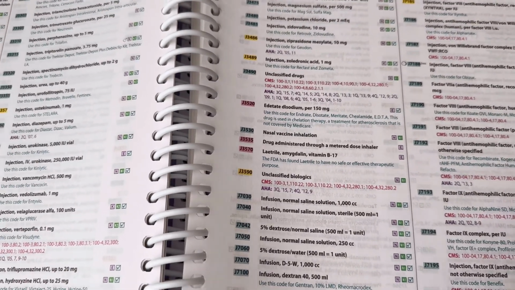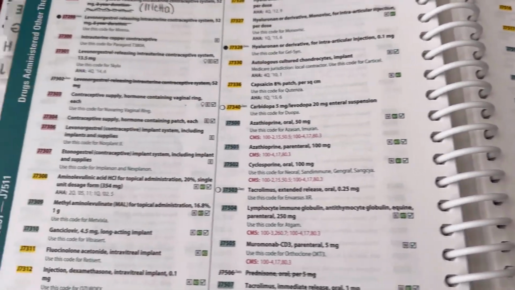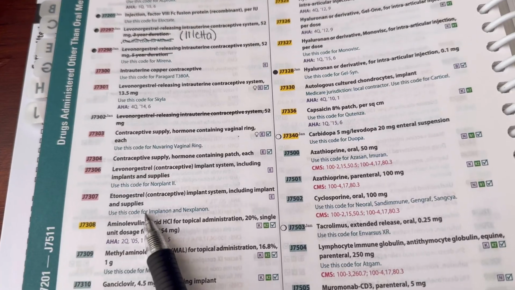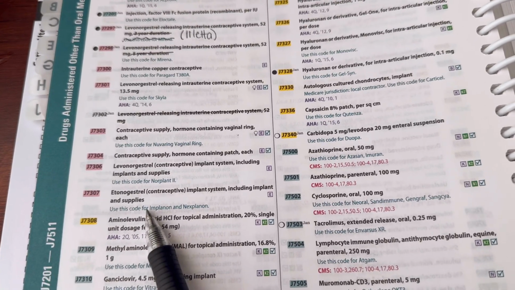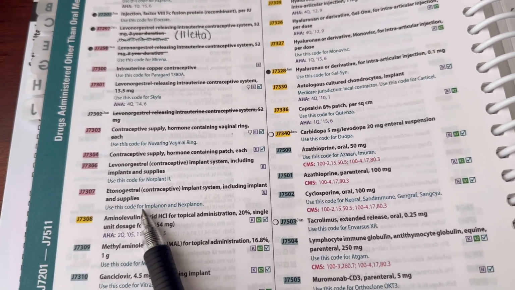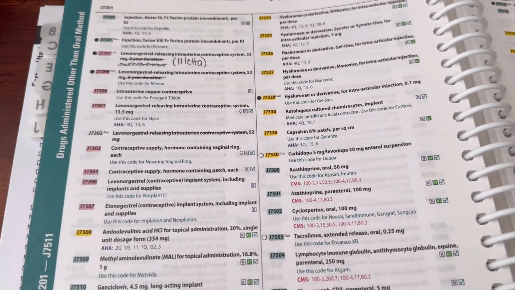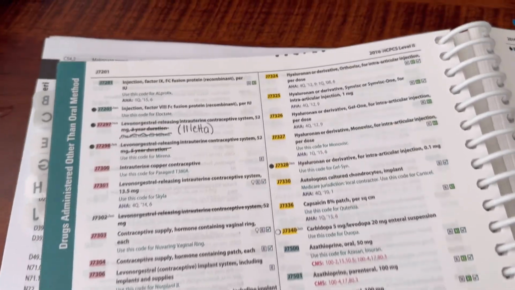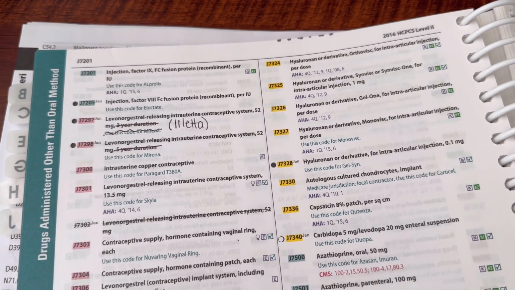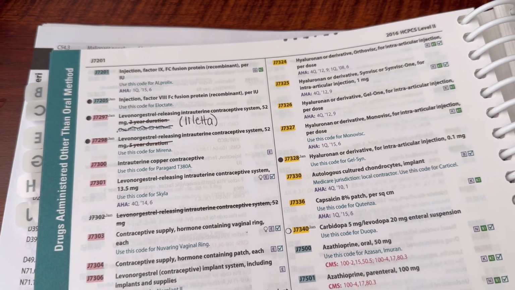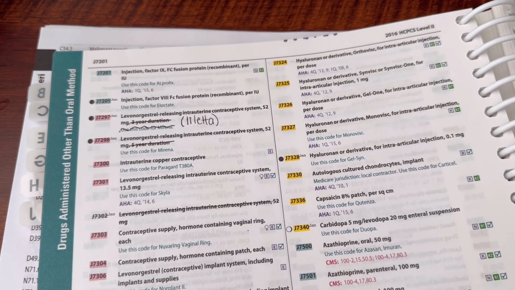So for a Nexplanon in your HCPCS book, you will go right here to J7307, and it says use this code for Implanon and Nexplanon. That's interesting. I actually have never seen an Implanon, but we definitely do the insertions for Nexplanons. And then up top there are the codes for Mirenas and Lilettas.